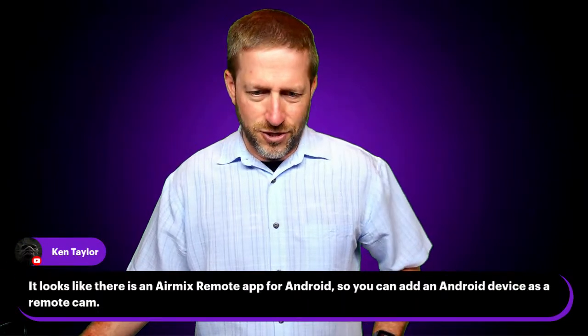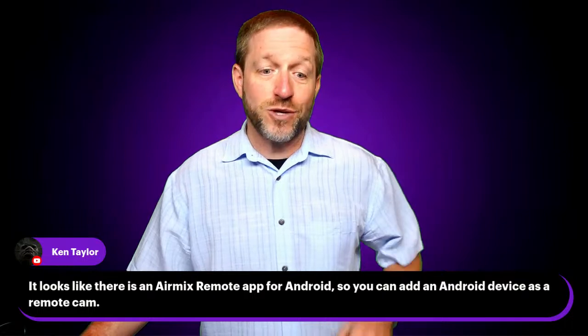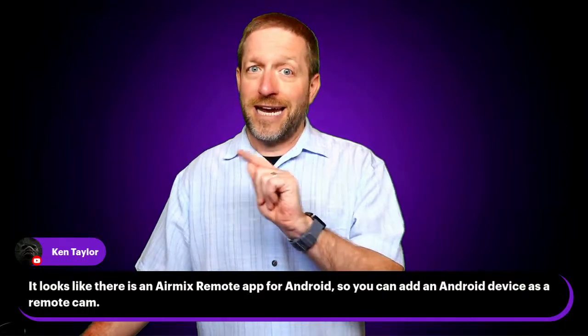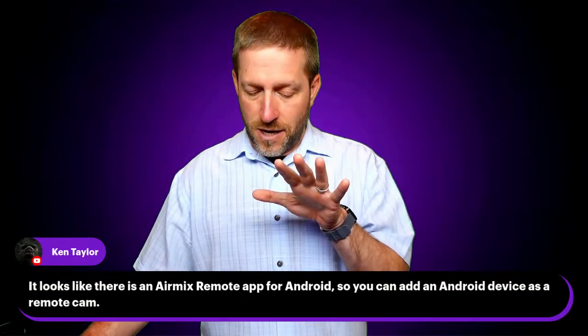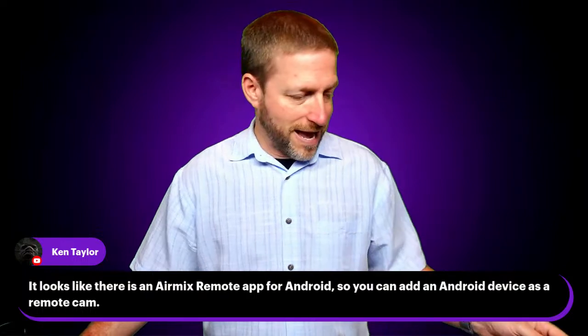And then if this is working for you, there are several other applications that you can step up to that are still being supported and available that you can then migrate to, but they also have a cost. They are still supported. They have a cost. Ken says there's an Airmix remote app for Android. Yes, you can add an Android camera, but there's not an Airmix Studio app.